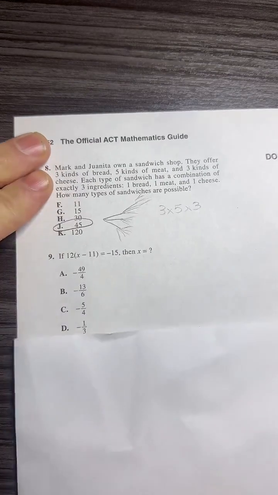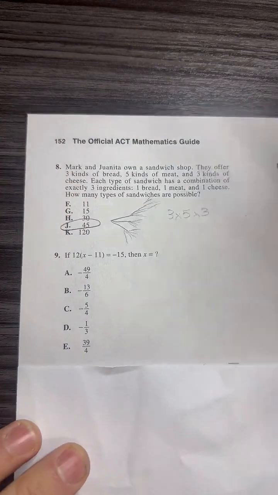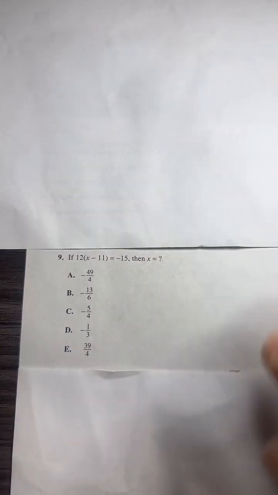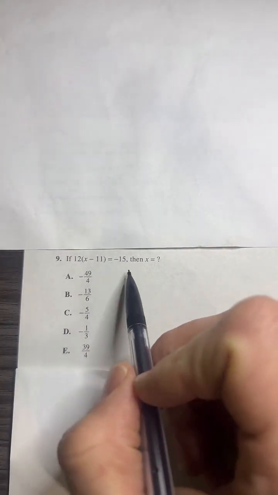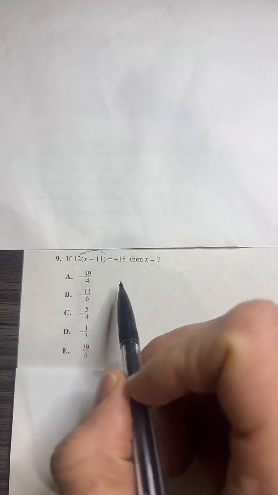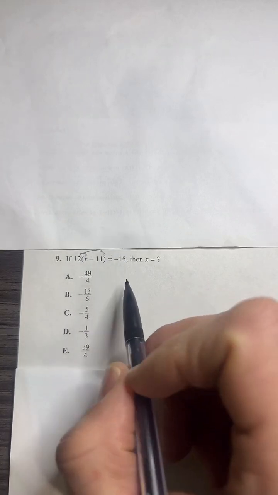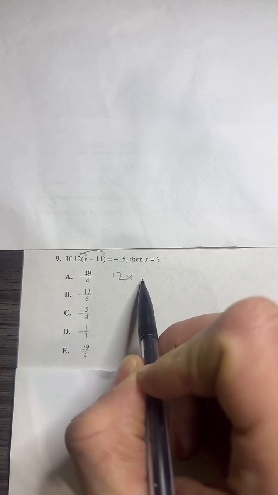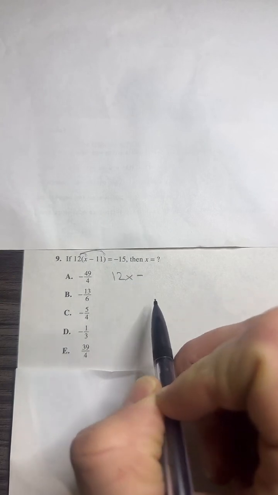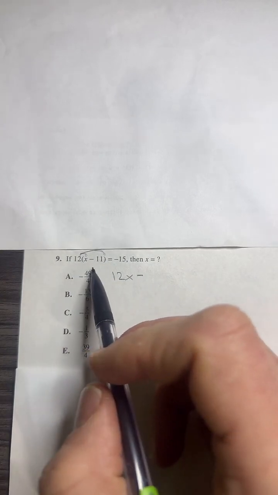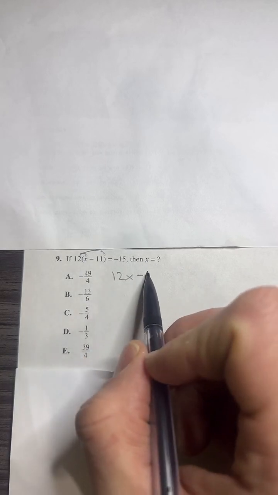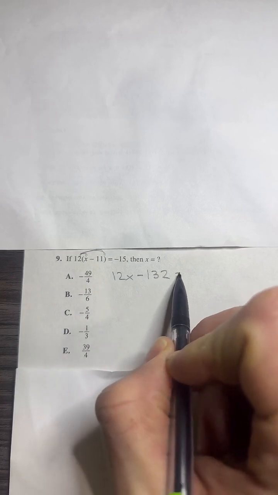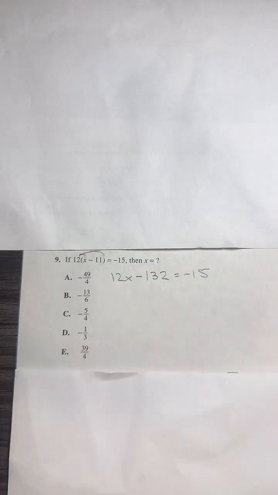Let's go ahead and take a look at the next one. We got number 9. If 12 times x minus 11 equals negative 15, then what is x? I'm going to go ahead and just solve this like a regular linear equation. Go ahead and use the big old distributive property. I get 12x minus 11 times 12. Well, 12 times 12 is 144, minus 12 would be 132, equals negative 15.